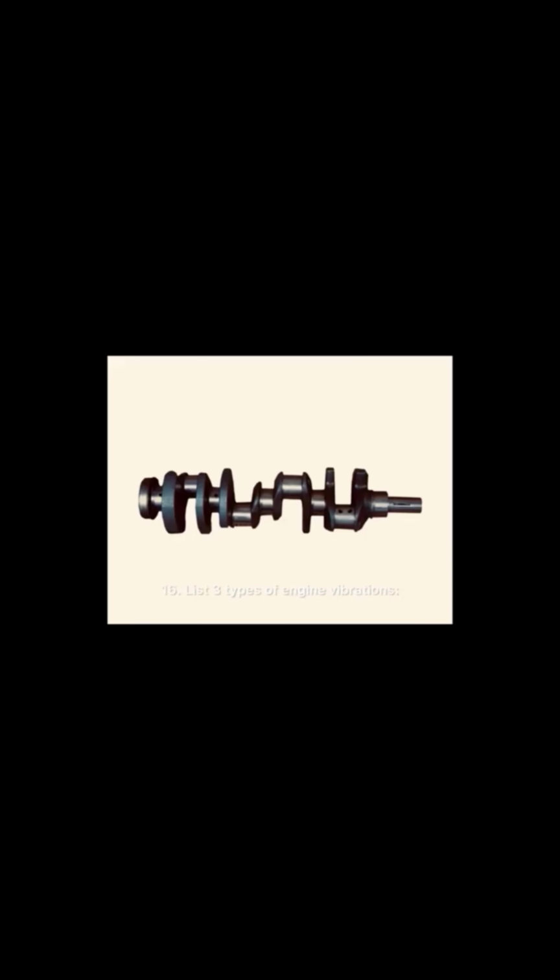16. List types of engine vibrations. A. Primary. Unbalanced rotating mass of crank, rods, pistons. B. Secondary. Inertia of pistons and connecting rods, reciprocating vertical motion. C. Rocking couple. End-to-end motion, often in V6. D. Fifth order. Odd firing engines.